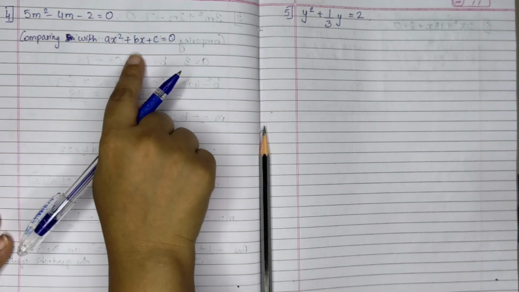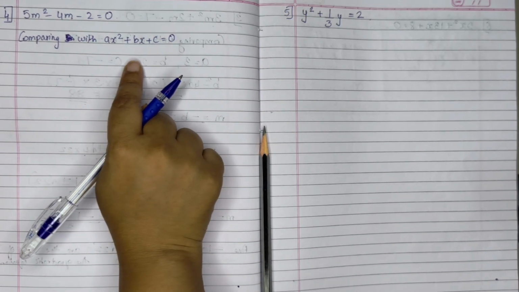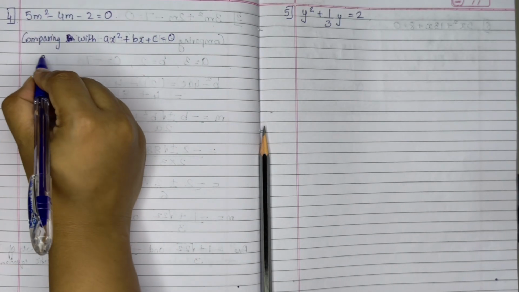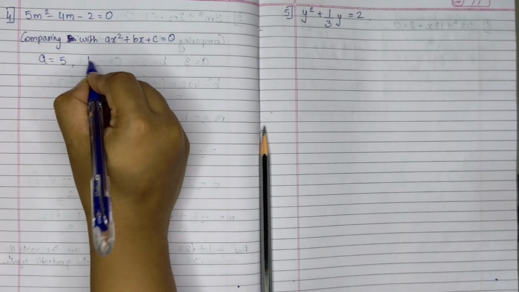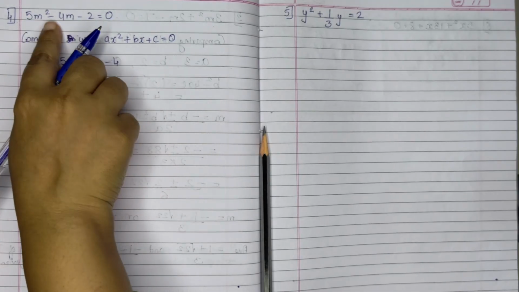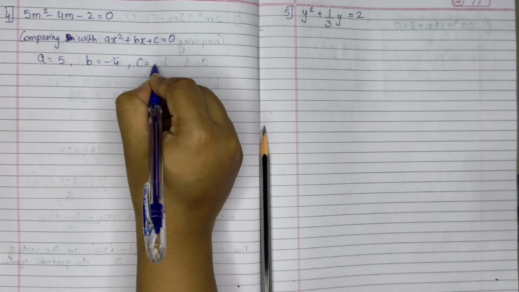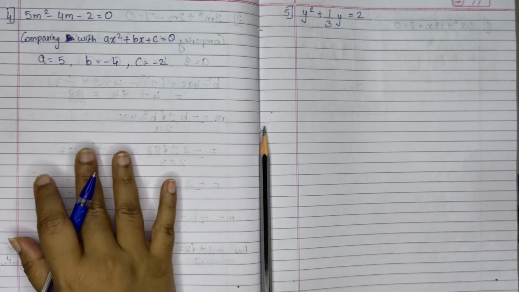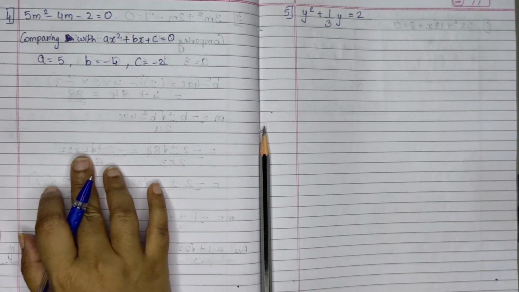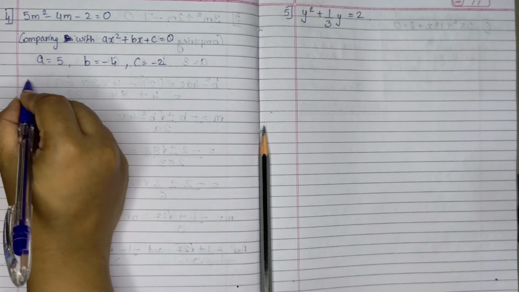A is equal to 5, B is equal to minus 4 and C is equal to minus 2. After finding A, B, C, first we will find the value of B square minus 4AC.